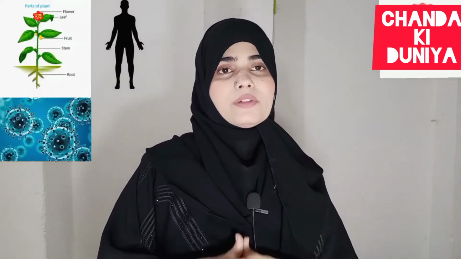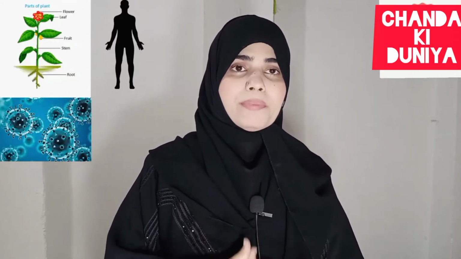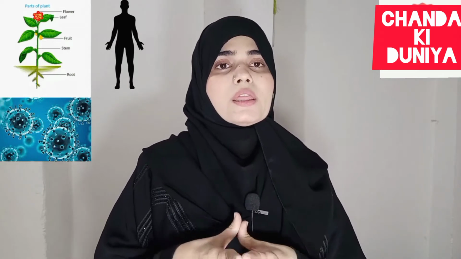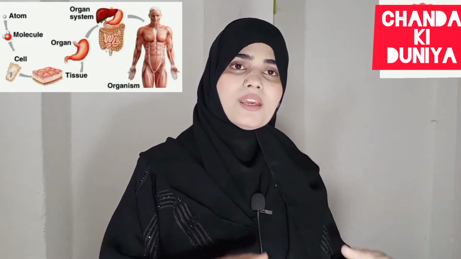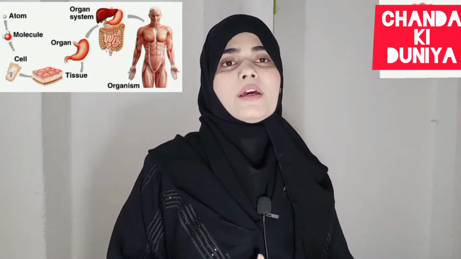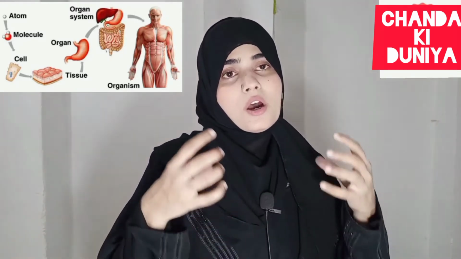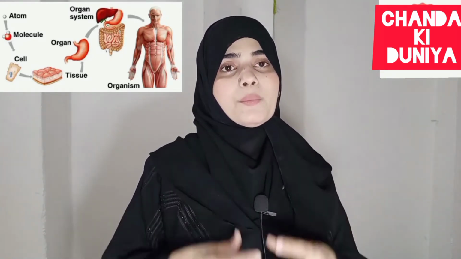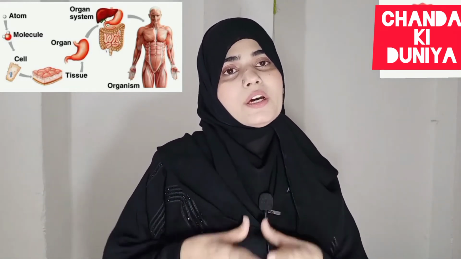There are three types of living organisms on our planet earth. Number 1, humans. Number 2, plants, and number 3, microorganisms. Their body is made up of different groups of these cells, and different groups of cells make different tissues, and different tissues make different organs, and different organs make different organ systems, and these different organ systems make our body.